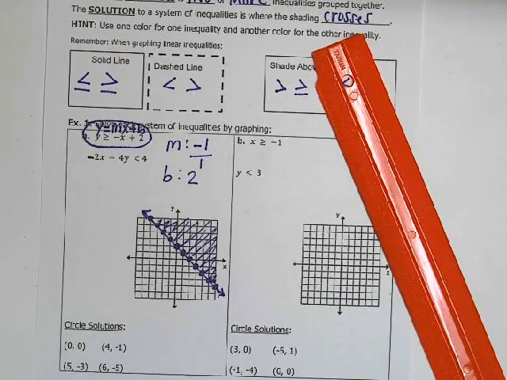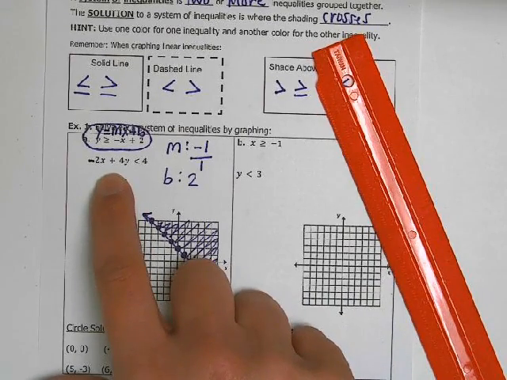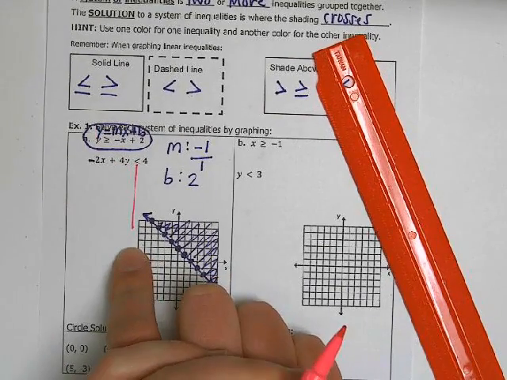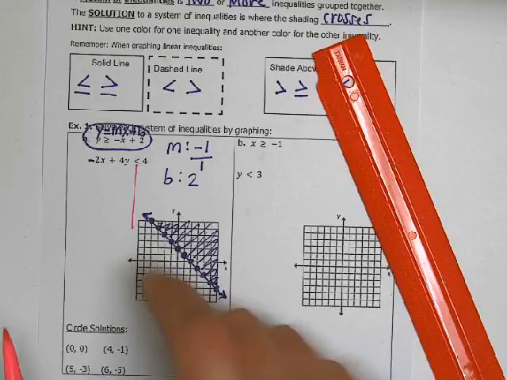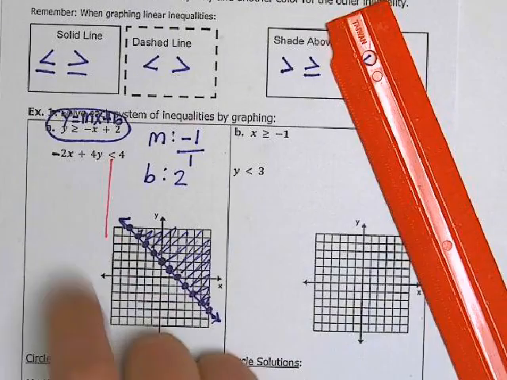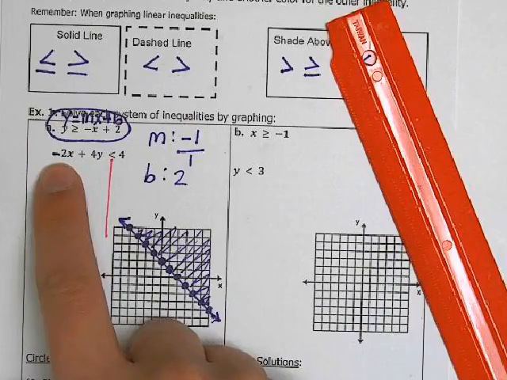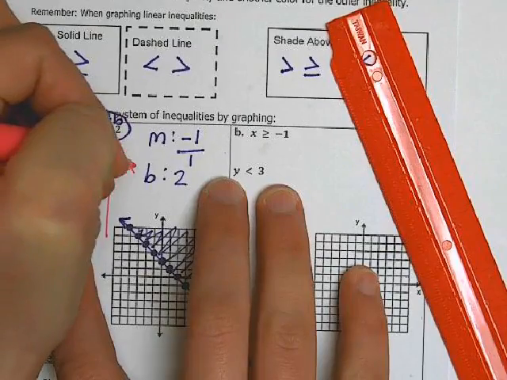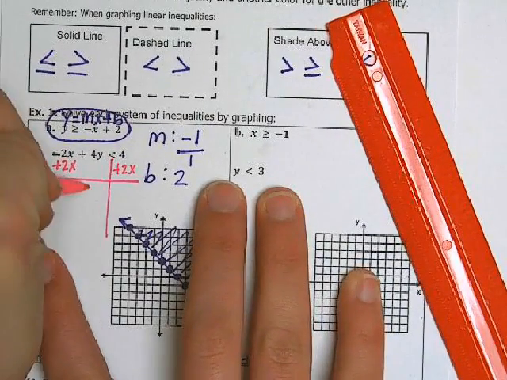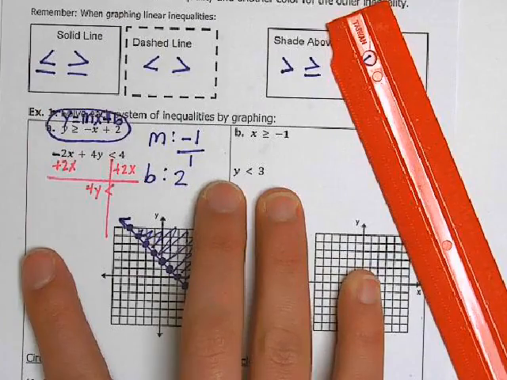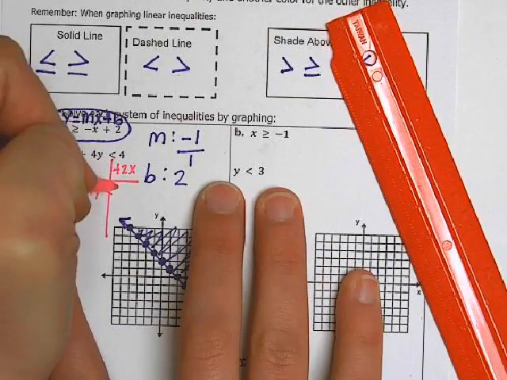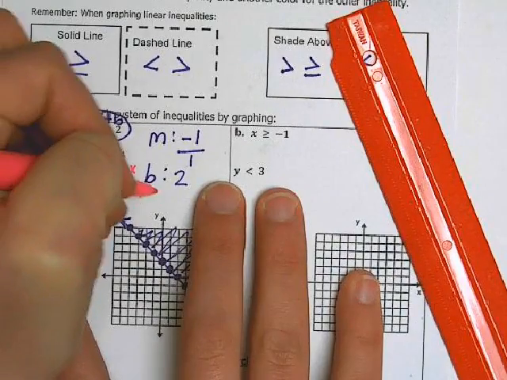Can I find the M and the B from this inequality? No. What do I have to do first? I've got to solve for Y. Okay, so what do I move? The negative 2x. How do I move a negative 2x? Plus 2x on both sides. So I'm left with 4y less than, can I say 4 plus 2 is 6? No, because they're not like terms. So I have to write them side by side, and I always write the x first.